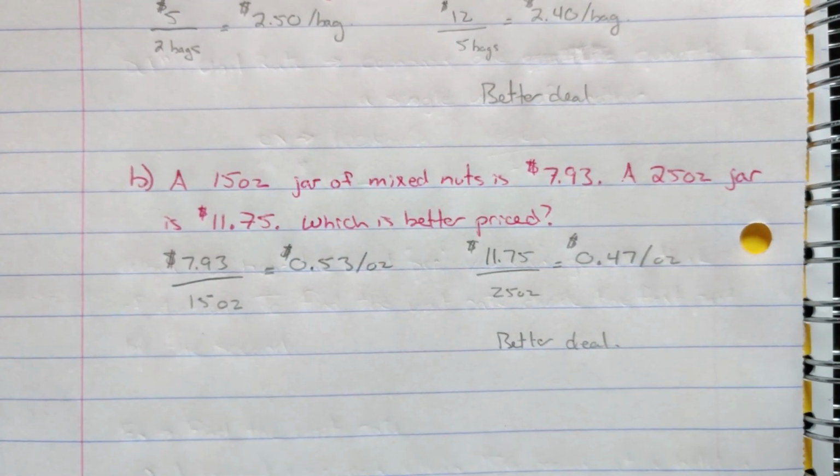So with rates, again, we want to be able to compare 2 different types of quantities, 2 different measurements. And when we want the unit rate, what we're doing is just dividing the first value by the second value.